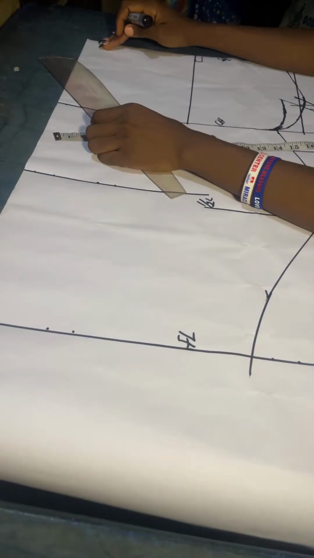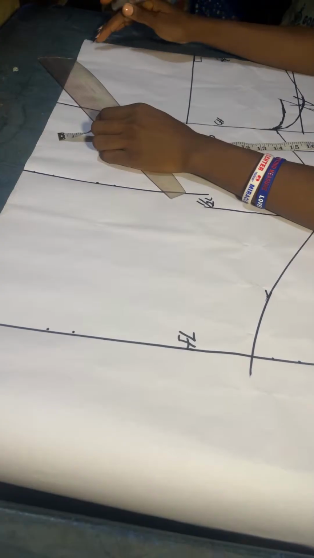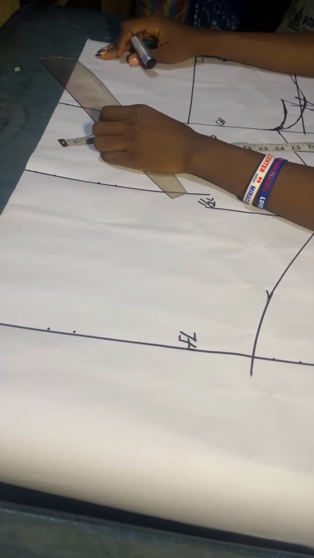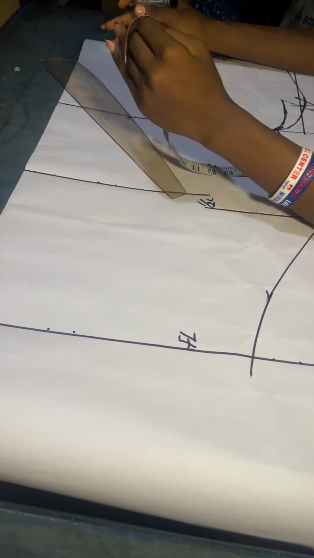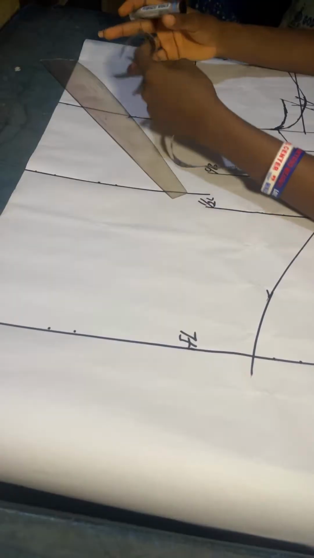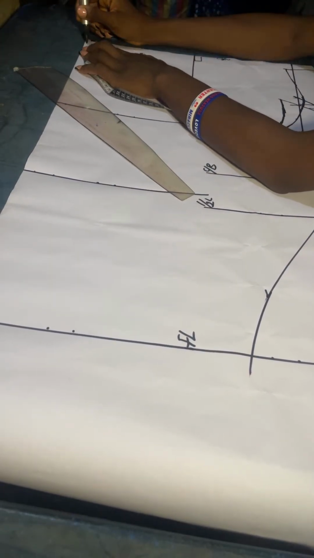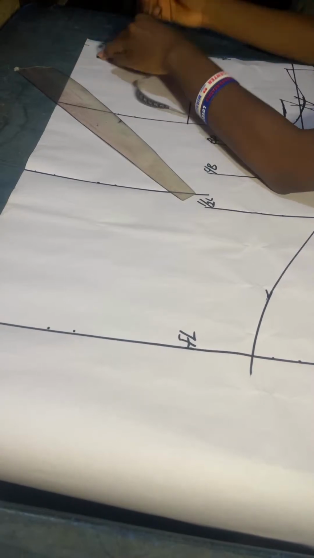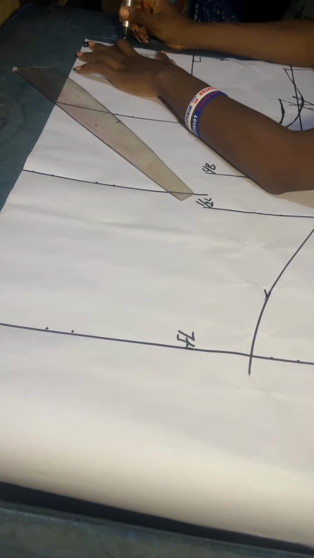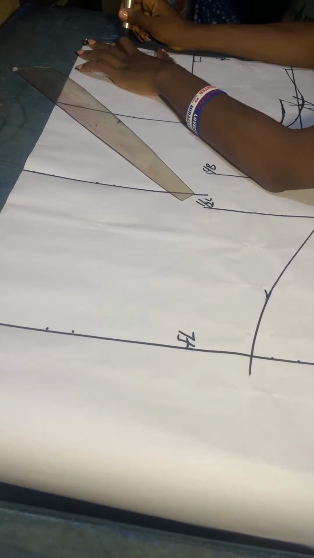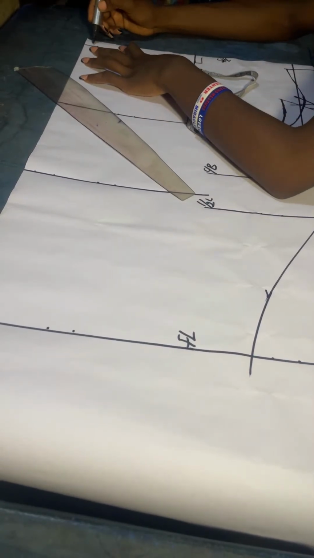Then the neckline of the back is going to be 3 inches at the vertical side. Then the horizontal side is going to be 1 inch, but you can actually do 1.5 if you want it a bit deep, or even 2 if you want it down. But I'll be doing just 1 inch, and then the vertical line I'll be doing 3 inches. So now you go ahead and connect.